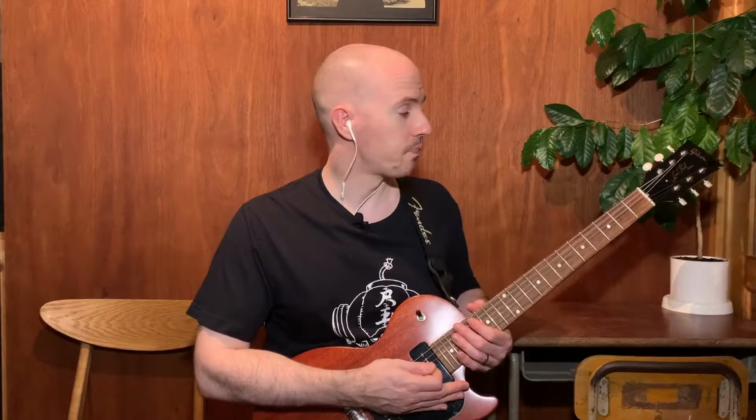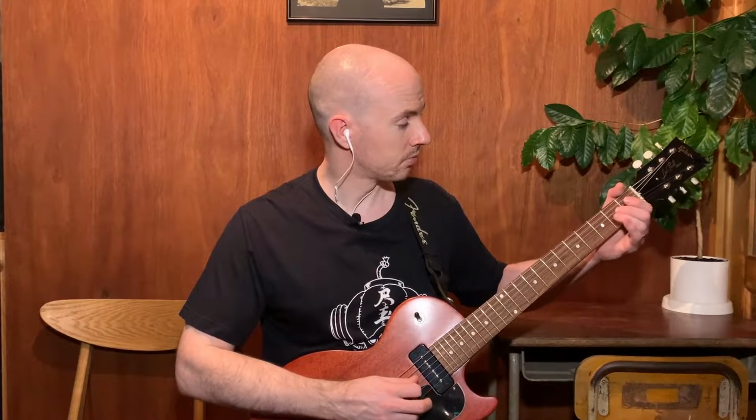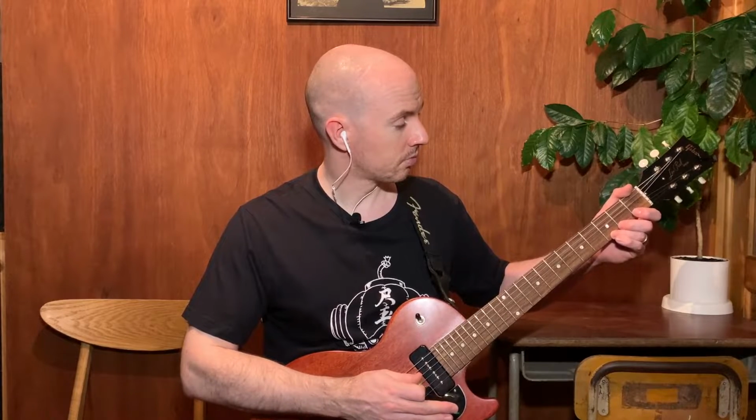So if we take the C major scale for example, we start down here. So the first position in this case would be this. And within that position we have the CAGED C shape chord.